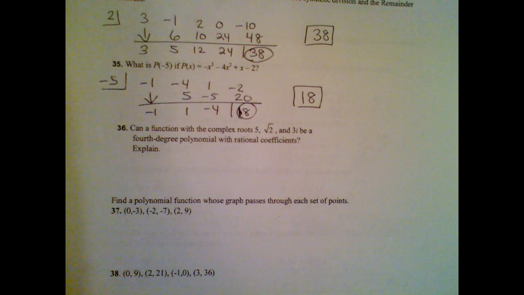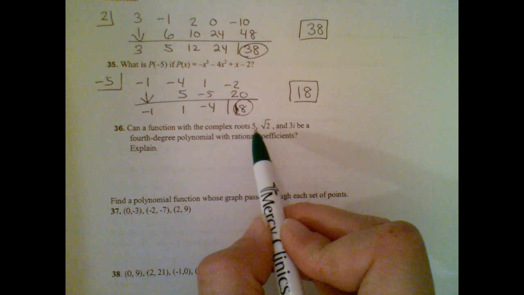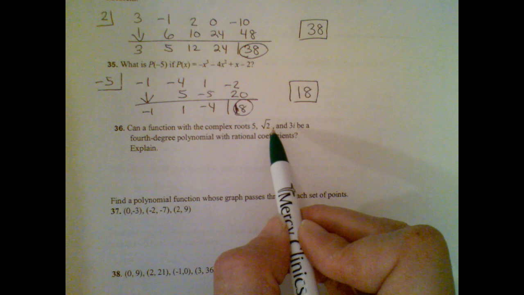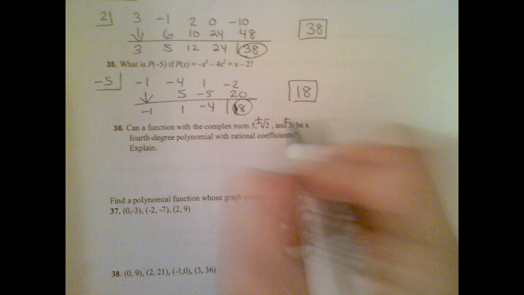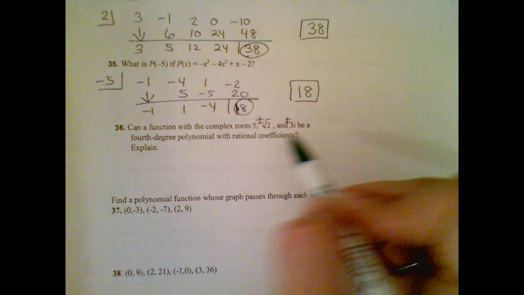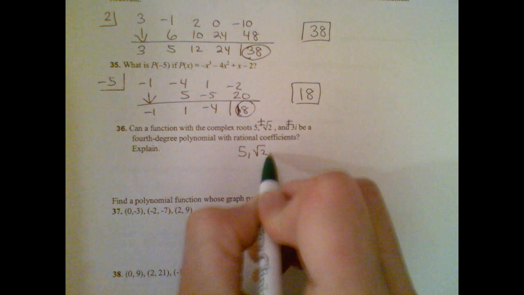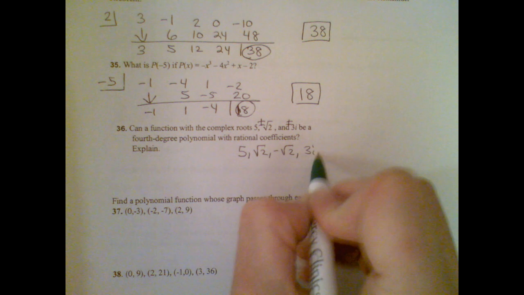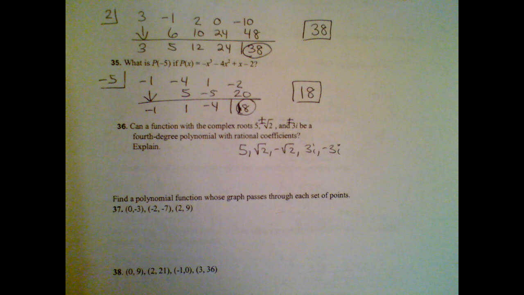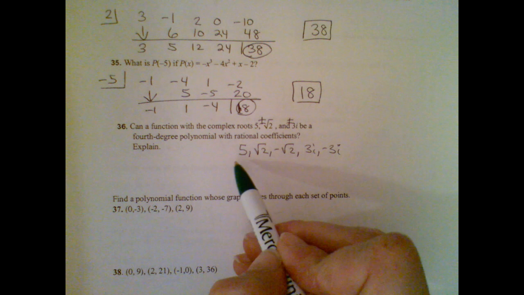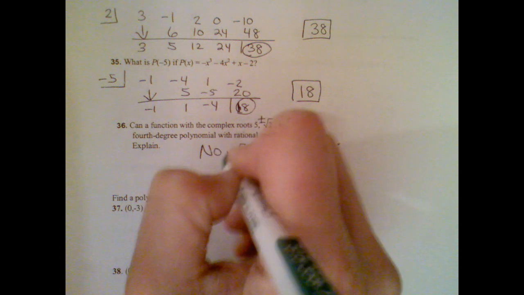Alrighty, for number 36 it says, can a function with complex roots of 5, square root of 2, and 3i be to the 4th degree? So looking at this one, the 5 doesn't have an i or square root, so that's just one solution. The square root of 2 has a square root, so we need that plus or minus sign. And then 3i has an i with it, so we need that plus or minus sign. So knowing that 5, square root of 2, and 3i are solutions, then we know that all of these have to be a solution. So that is a total of 5 solutions. So the least it could be is to the 5th degree. It might be more if this one has a multiplicity, but it at least has to be the 5th degree. So we would say no. There's at least 5 solutions.